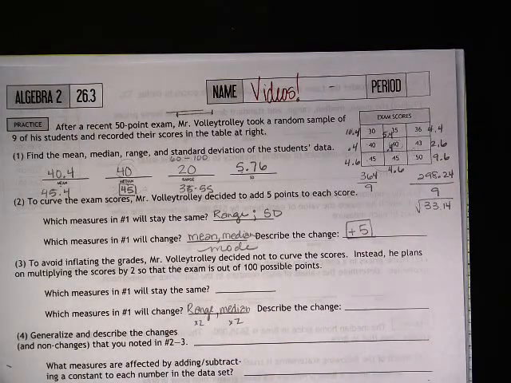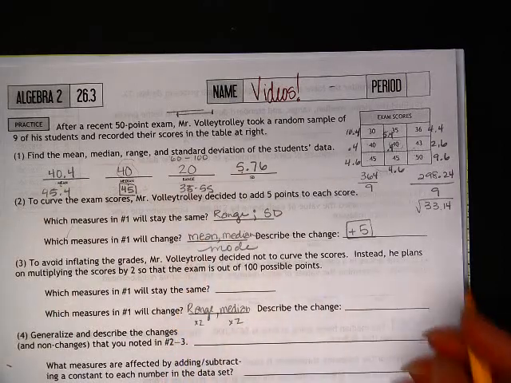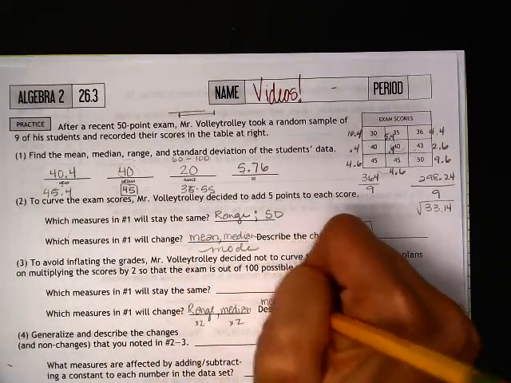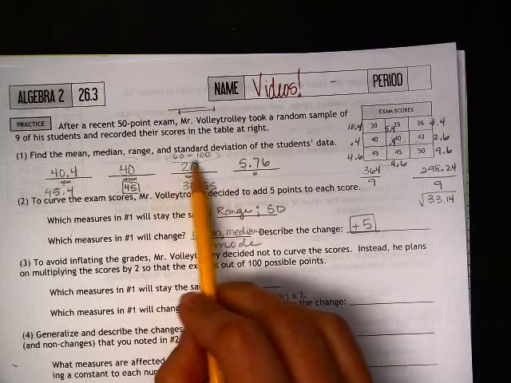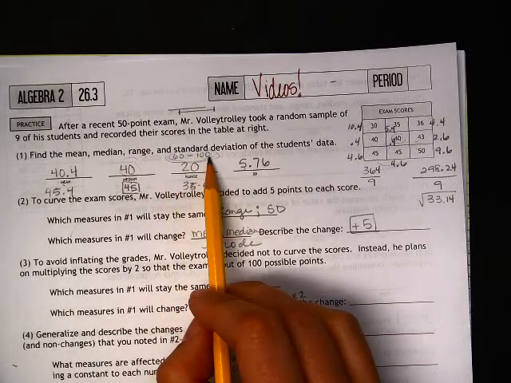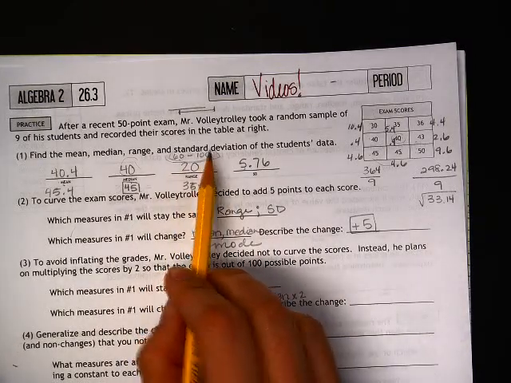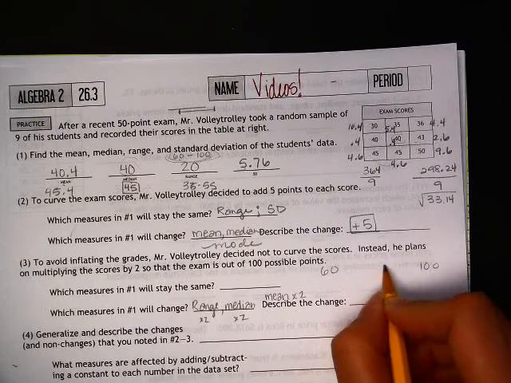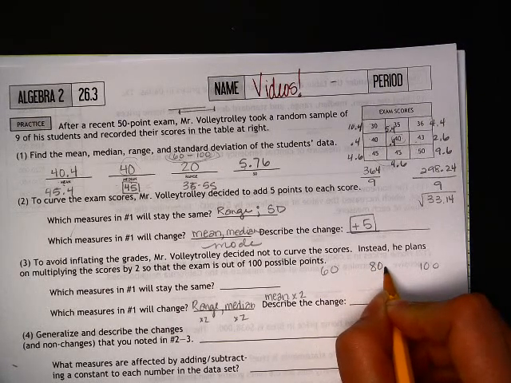The mean, if this was my mean, my new average is going to be also times by 2. And the last one is the standard deviation. So the thing is that if the range now goes from 60 to 100, and we now have 60, and we also have 100, and then the mean is now 80.8.